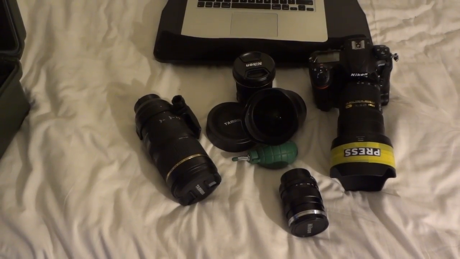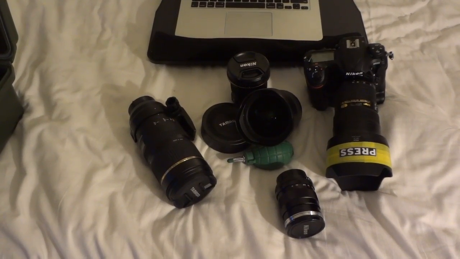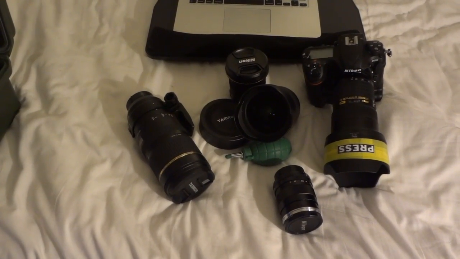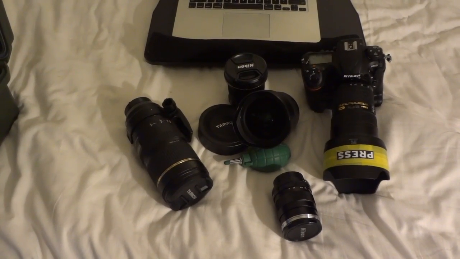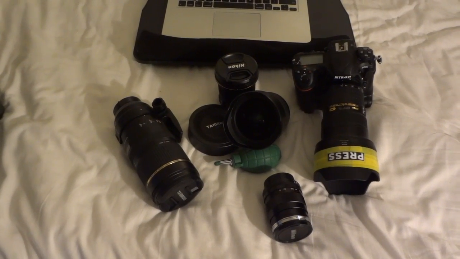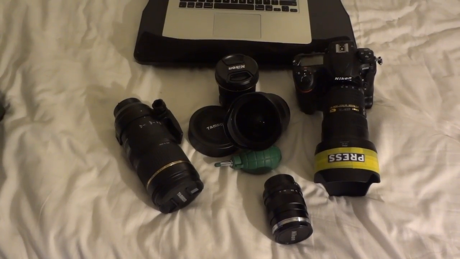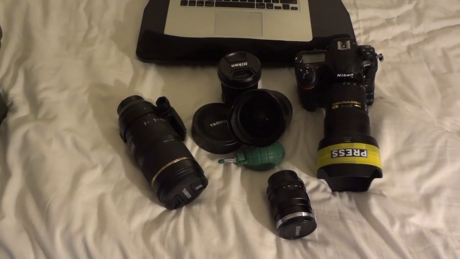That, in addition to the 17-55 2.8, while it is an older lens, it tests out perfectly fast on the D500. It's an older lens, but you can typically find it for like $550 used on eBay, and it is a really good lens. This is a 17-55 millimeter f2.8 Nikkor. It's a DX crop lens.